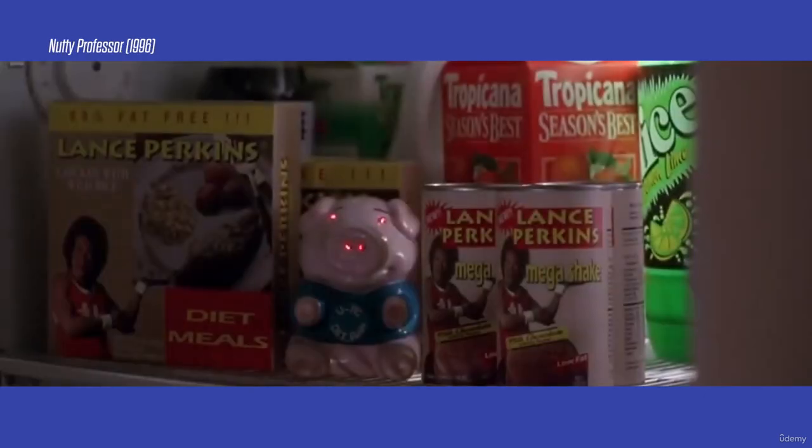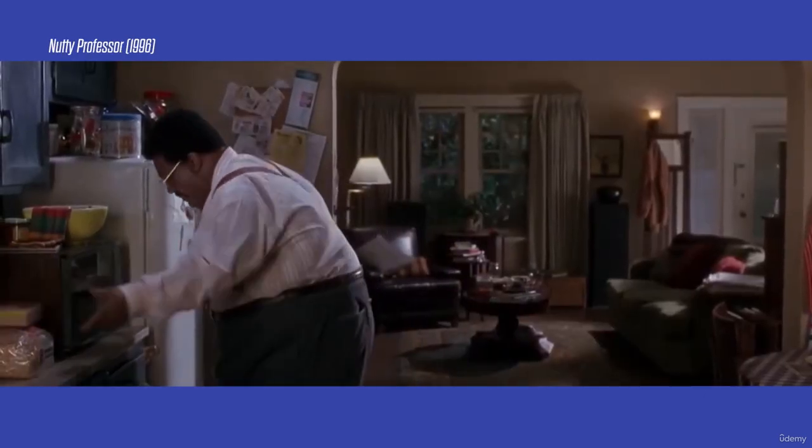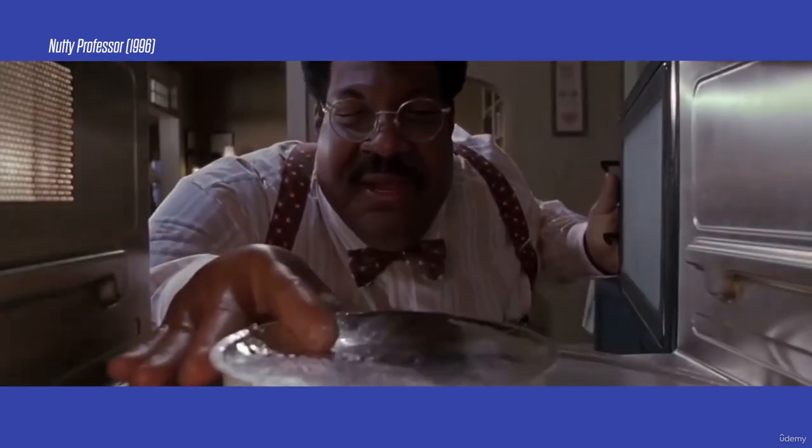On this other one, the cut is right at the moment that the character is going to put the food in the microwave.